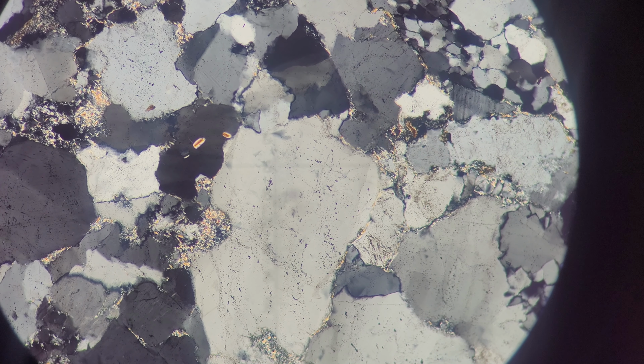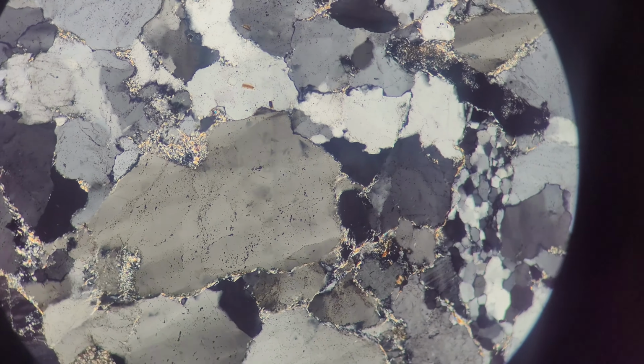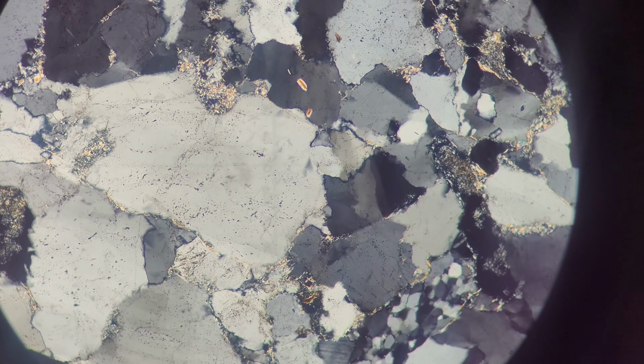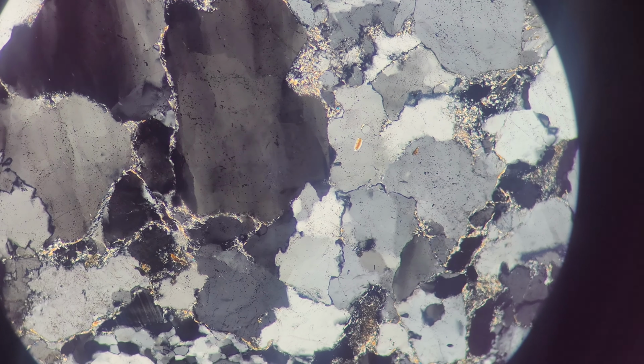Some minerals, namely quartz, exhibit undulatory extinction, where different parts of the mineral go extinct at different times during the rotation of the stage. This is due to deformation of the mineral.